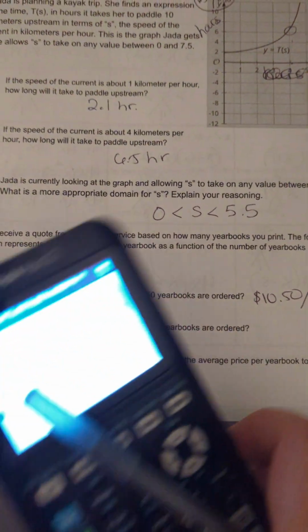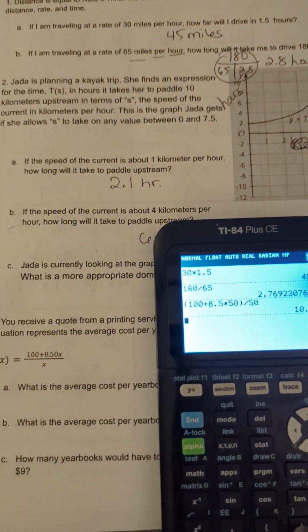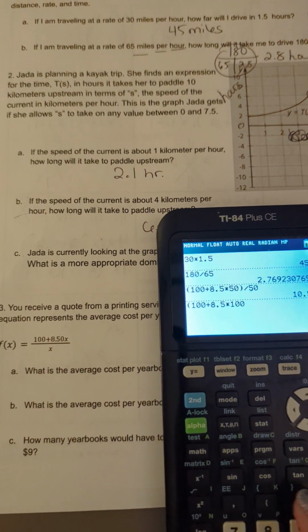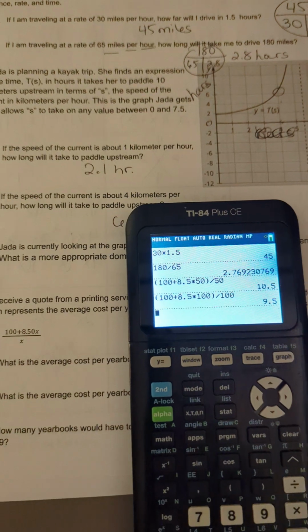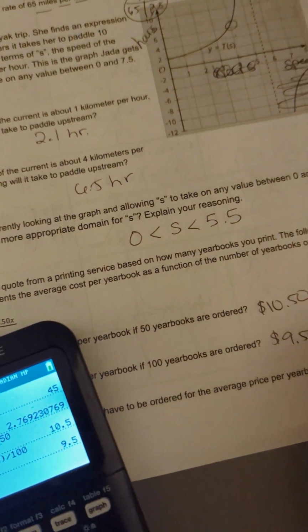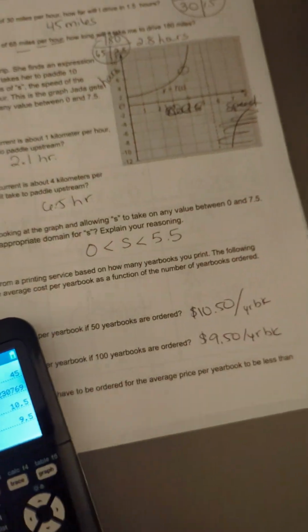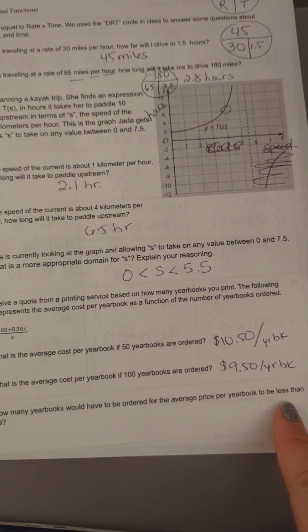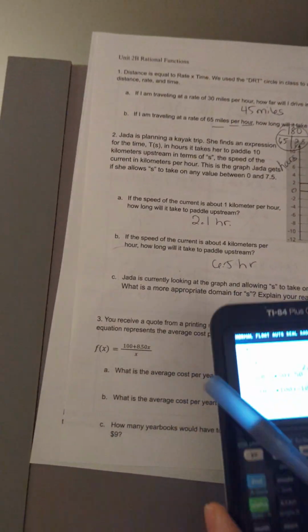Now I want to order 100. So now I'm going to do (100 + 8.5 × 100) divided by 100. Looks like it only is $9.50. So the more you order, the less your cost. Now it says, what if I wanted the average price to be less than $9?